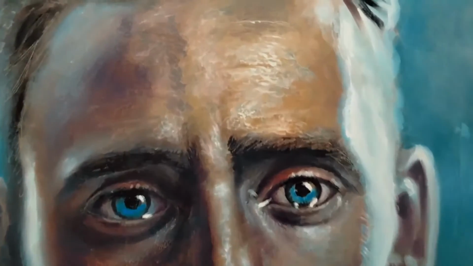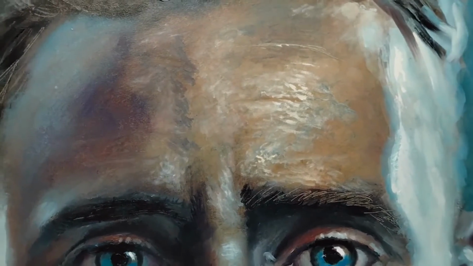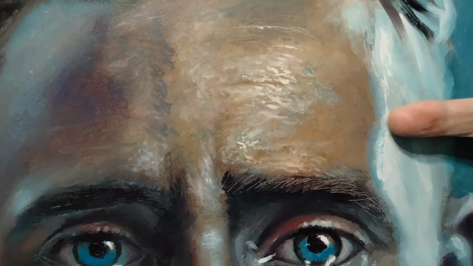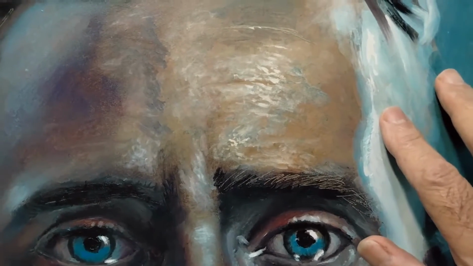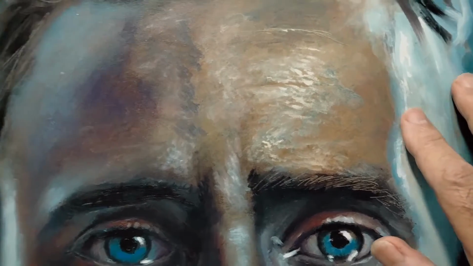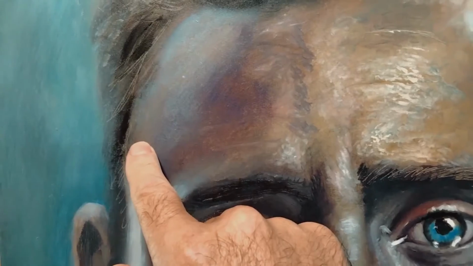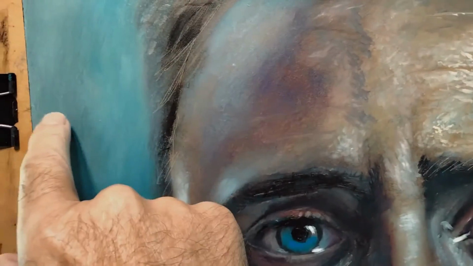So as I come forward to this forehead, you can see where I've tried to capture the light coming from his left, and over here there's some blue being reflected off the blue background.